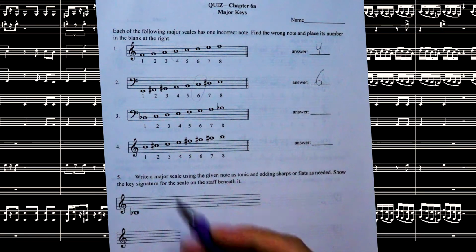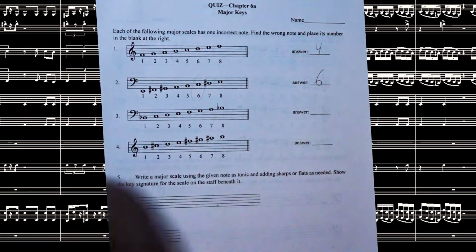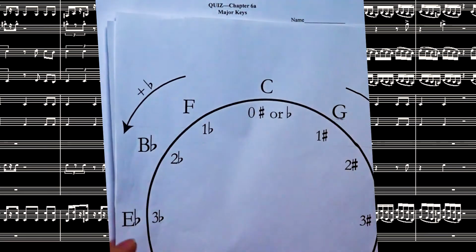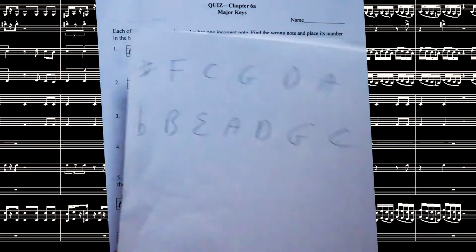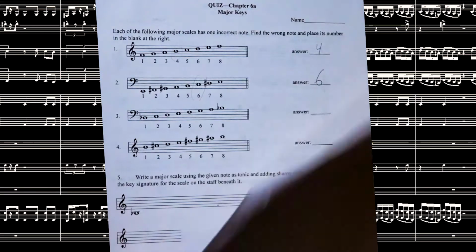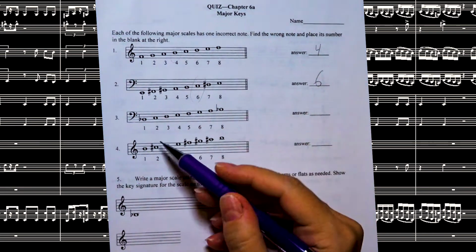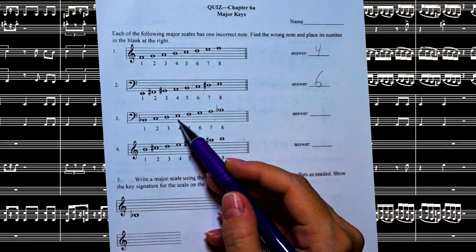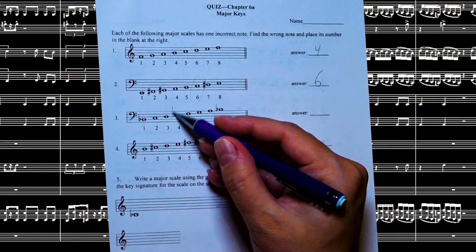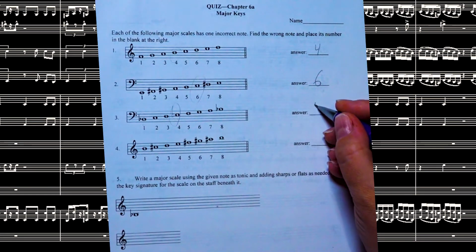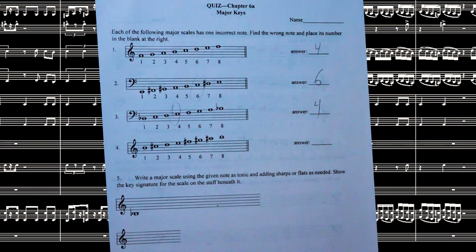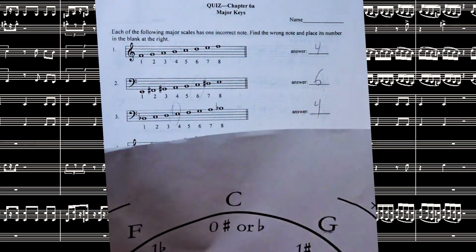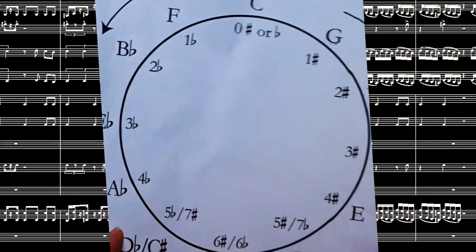All right, third one is B flat. B flat's got two flats. B flat and E flat. So B flat and no E flat. It's supposed to be an E flat there. That's the wrong note. All right, key of B is 5 sharps.